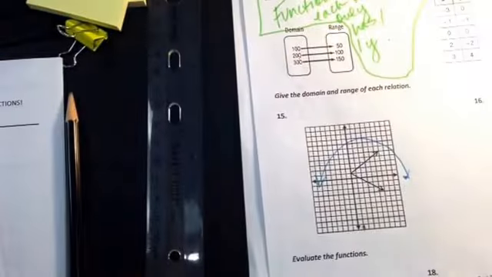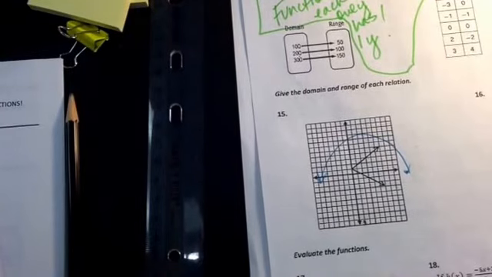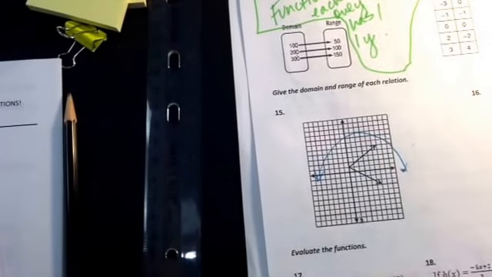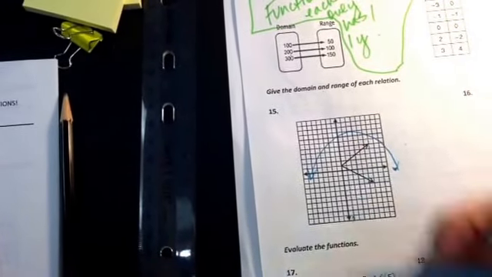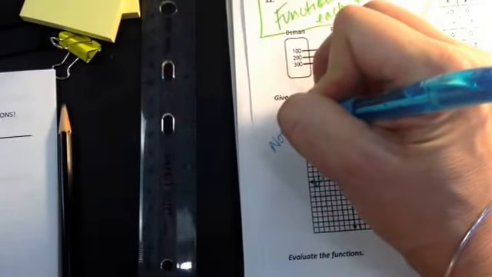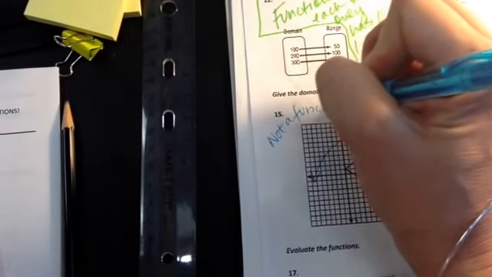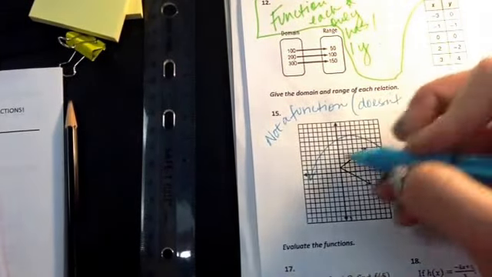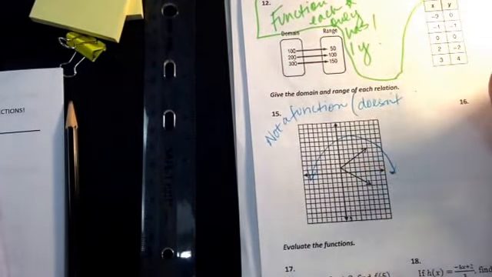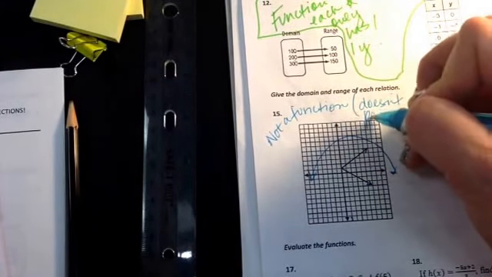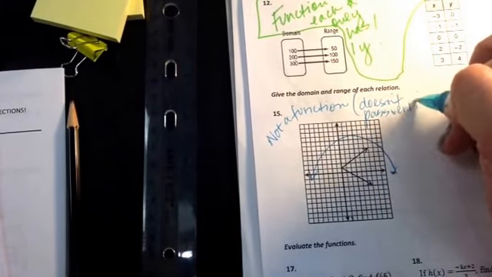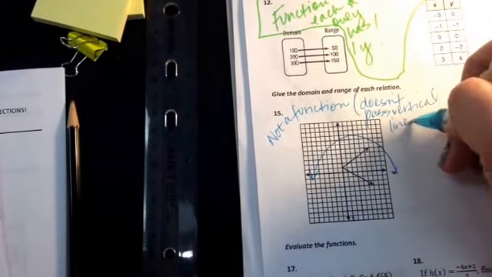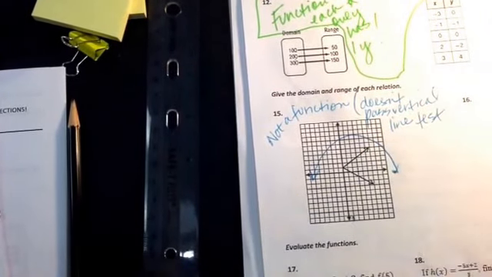15 has domain and range. Okay, so ignore my little blue parabola that I put on there to talk about functions. 15 would not be a function. If you want to, make a note. Not a function. It wasn't part of the question, but it doesn't pass the vertical line test. What that means is there are certain x values where I see two different y values. But actually, this problem wanted the domain and range.